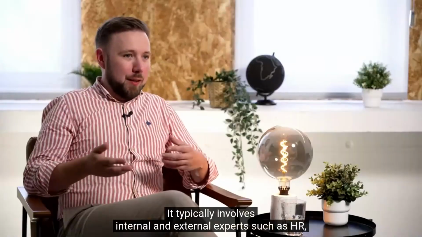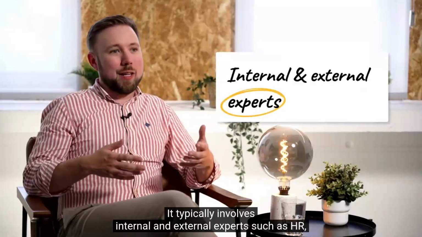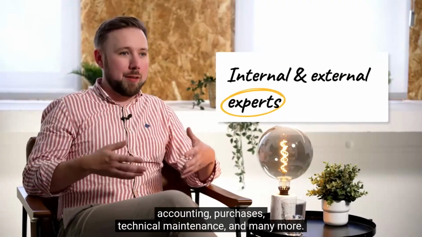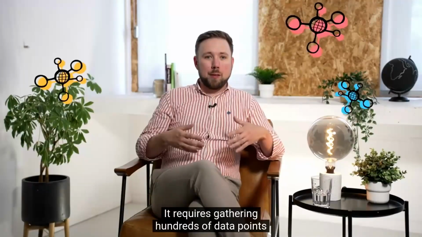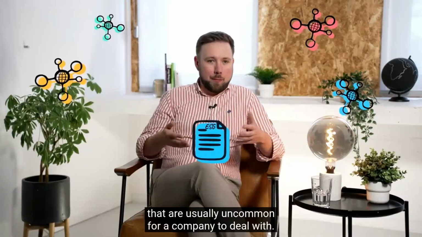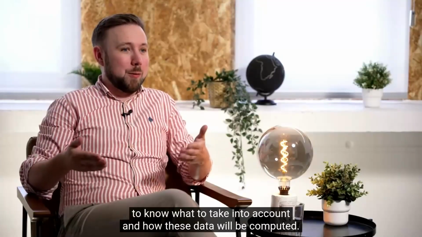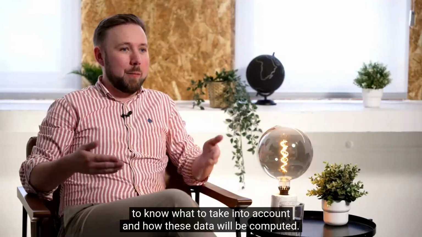It typically involves internal and external experts such as HR, accounting, purchases, technical maintenance, and many more. It requires gathering hundreds of data points that are usually uncommon for a company to deal with. So it's difficult to know what to take into account and how this data will be computed.